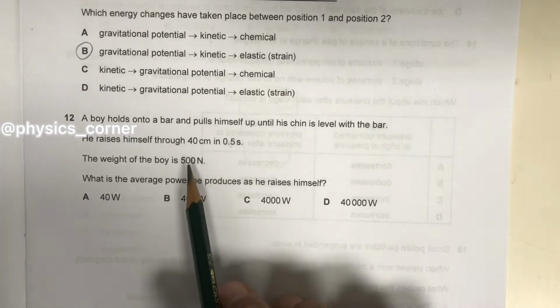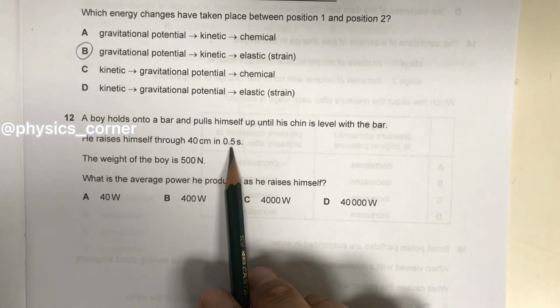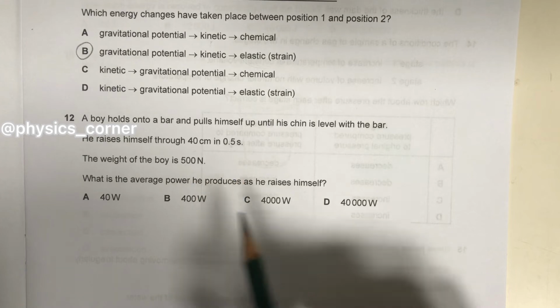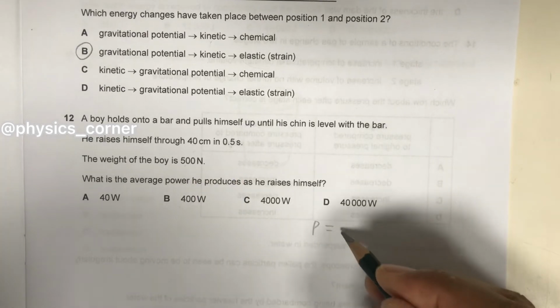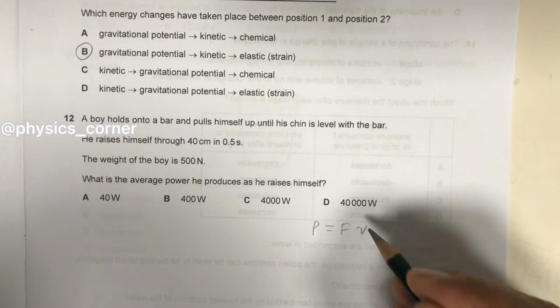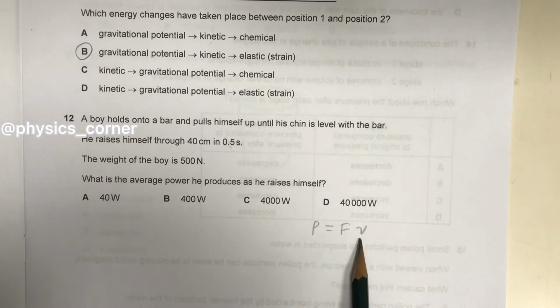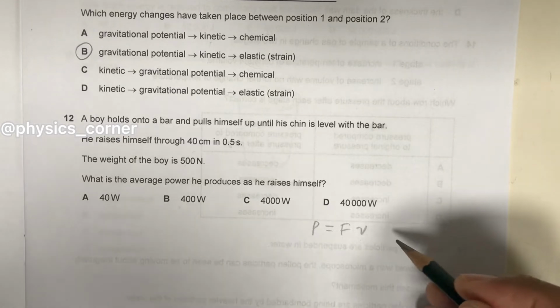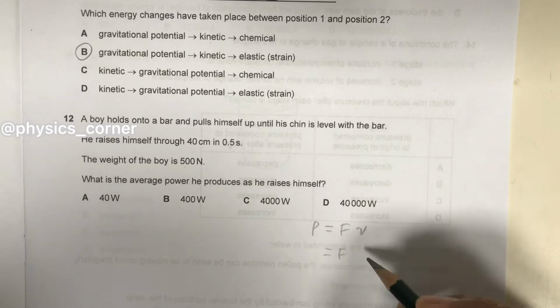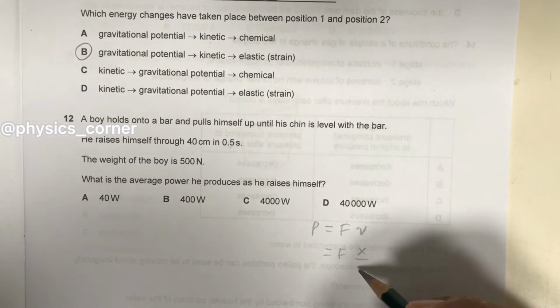Oh, I know, this is velocity: 40 centimeters in 0.5 seconds. P equals F times V, force times velocity, or force times distance x per t.